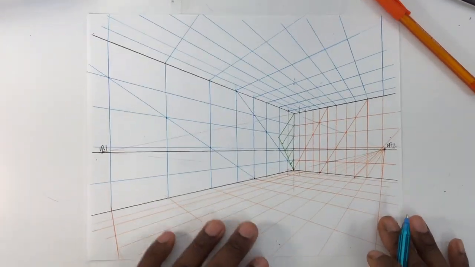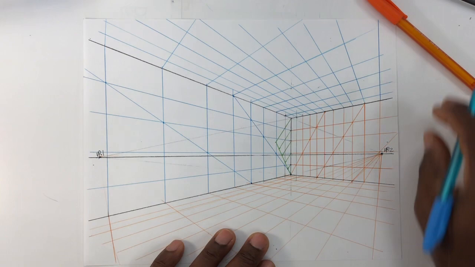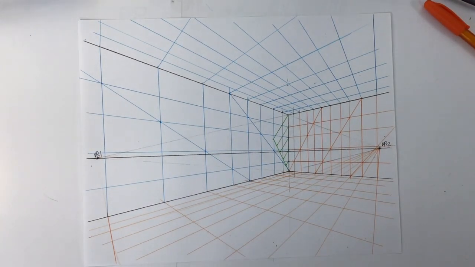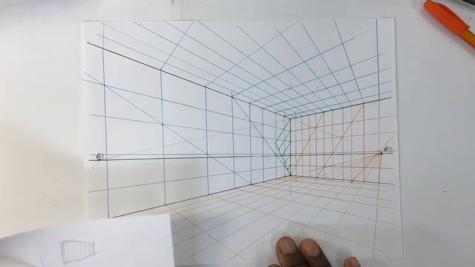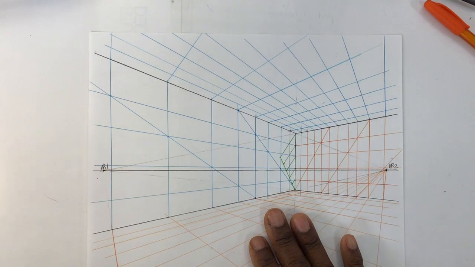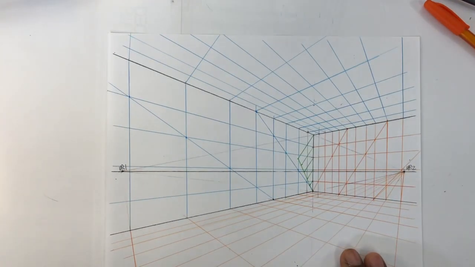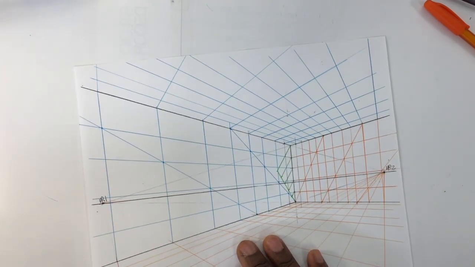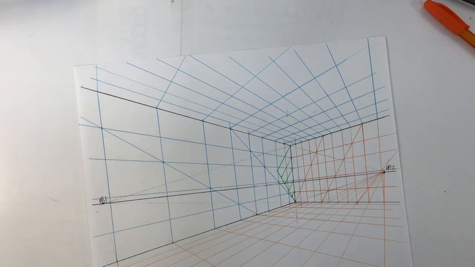All right, there is your 2-point perspective grid. That is how it works. I've shown you 3 different ways to do it. Okay, so this is the final way. This is the way I like to do it. This is what makes me happy. Just looking at that, I'm pretty proud of it. Anyway, I hope you guys like it too. I hope it works for you.